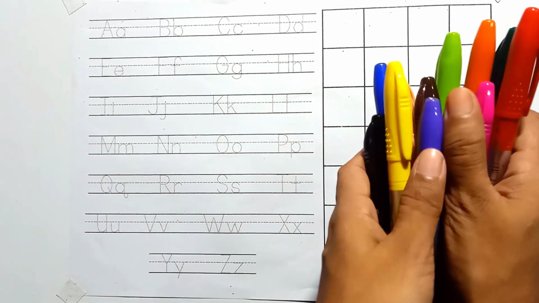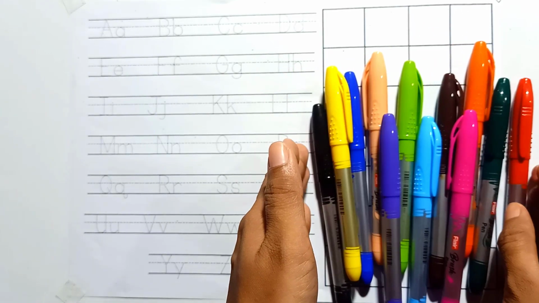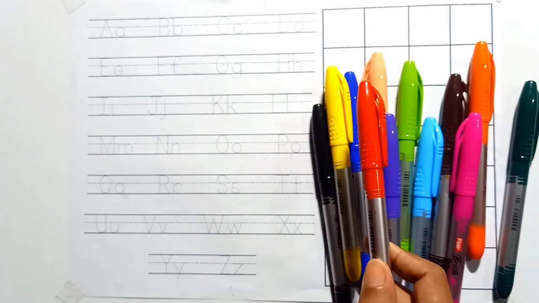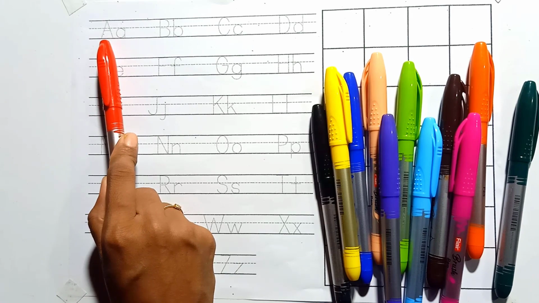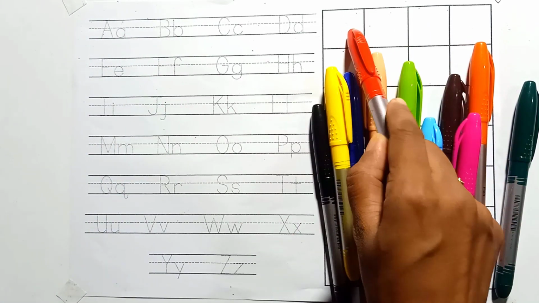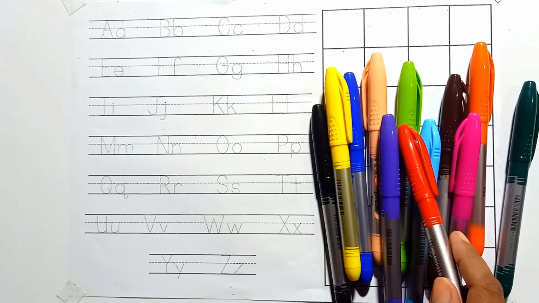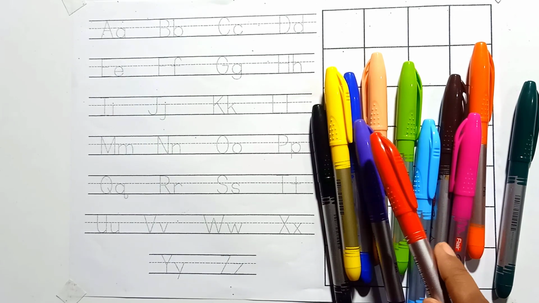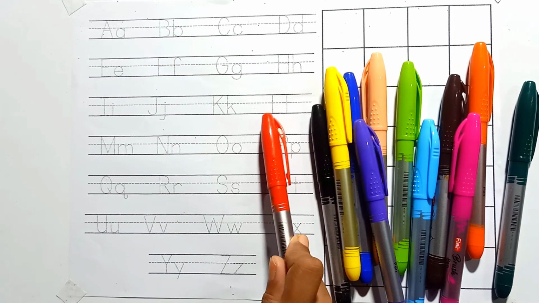Hello guys! Today we will learn colors name, uppercase letter, lowercase letter and counting numbers. So let's start. Say with me.